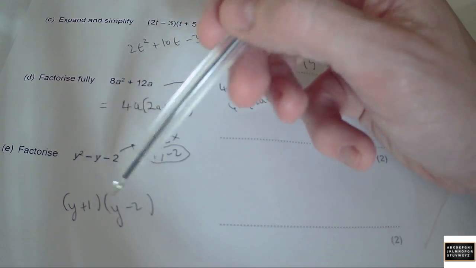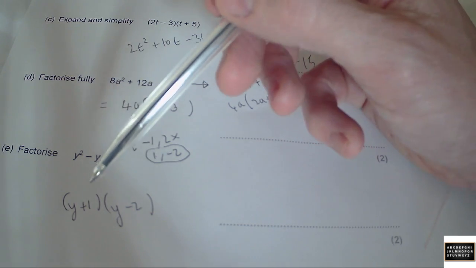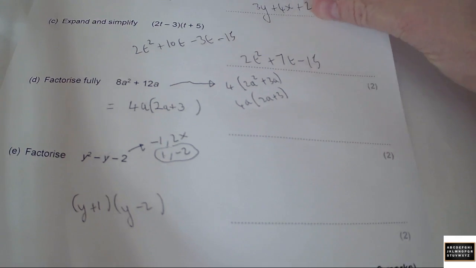You'd have done several lessons on factorising. It's worth your while practicing. I might do a separate video on factorising at some stage, but at the moment I think that'll do for now. But very straightforward, not hard at all.